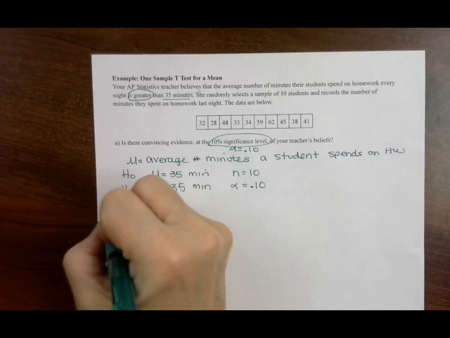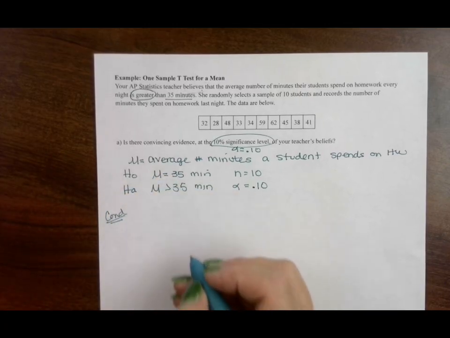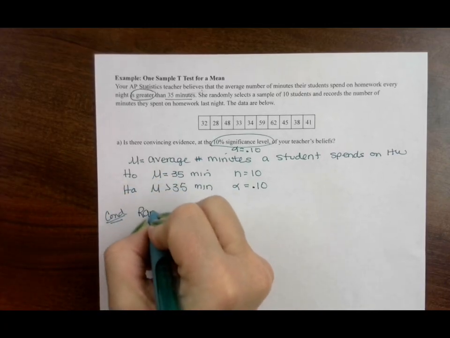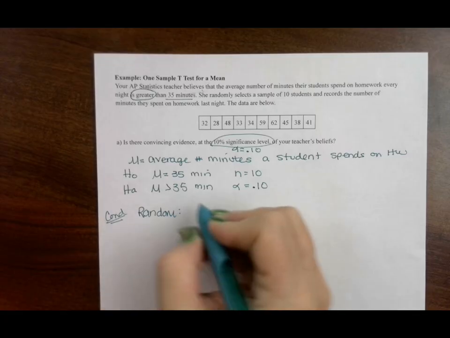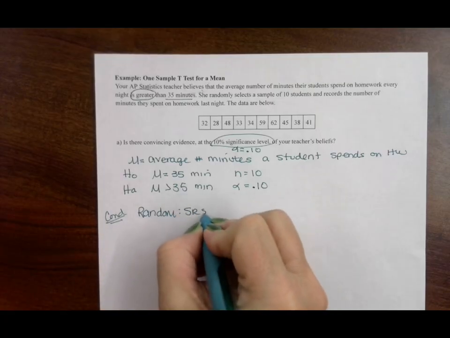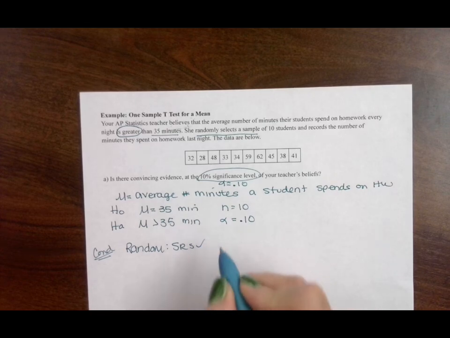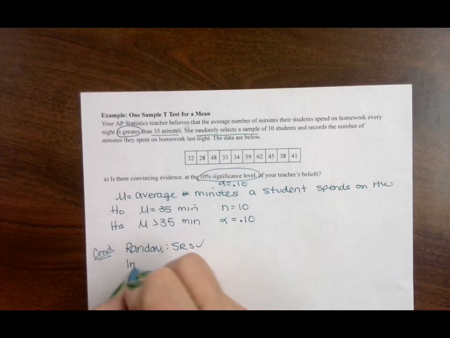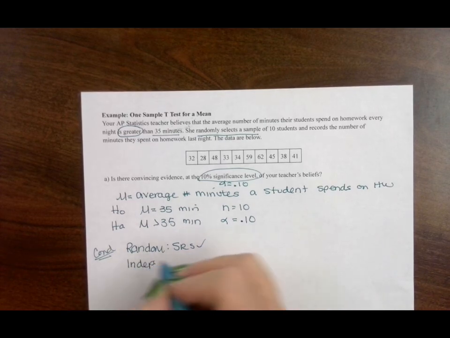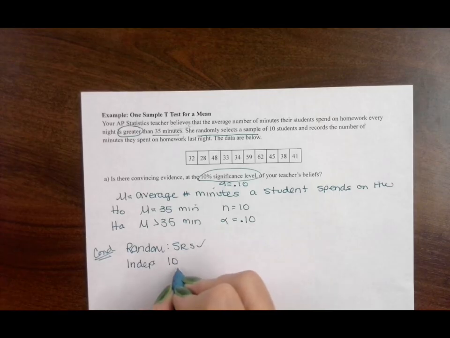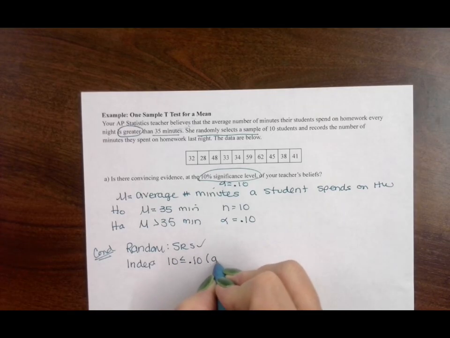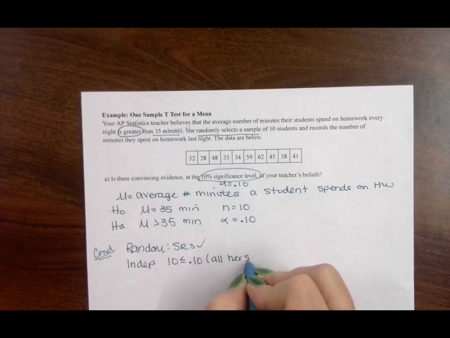All right, so I'm going to get in here to my conditions. So first thing here is random, and it tells me that I have an SRS. She randomly selects 10 students, so that's good. All right, now I'm going to go to independence. And when I have independence, I have a sample size of 10, and that's less than 10% of all her students.